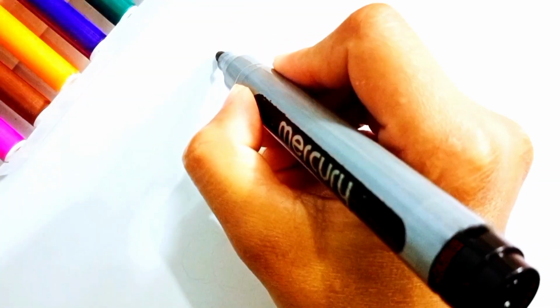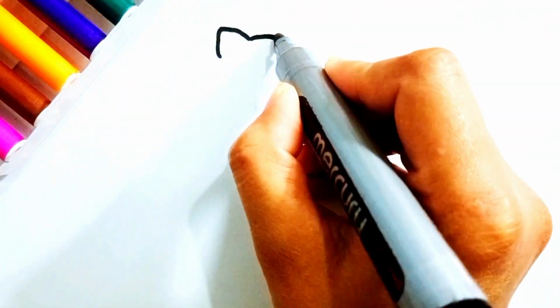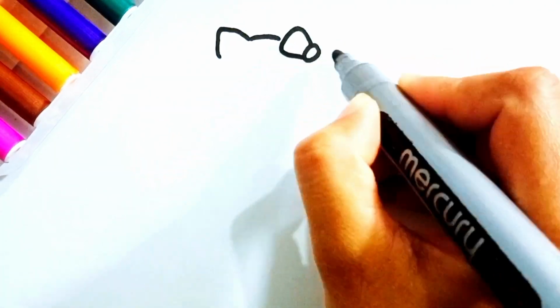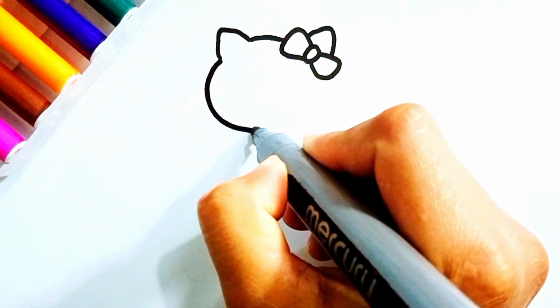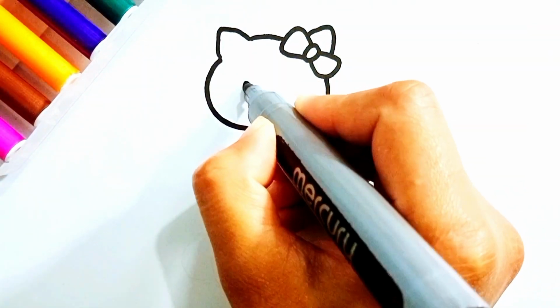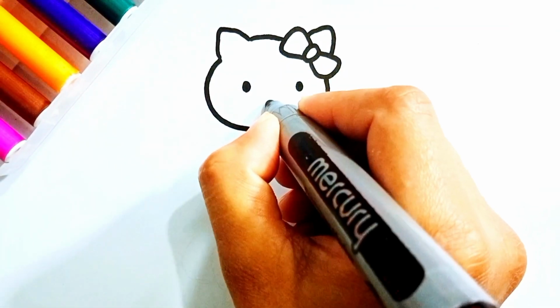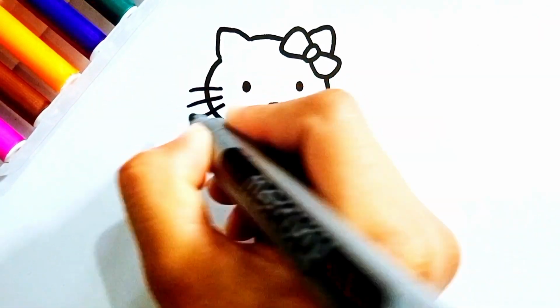I am drawing the picture of a kitty. This is the bow and the ears. Let's draw its face. It's the turn of eyes and a beautiful face.